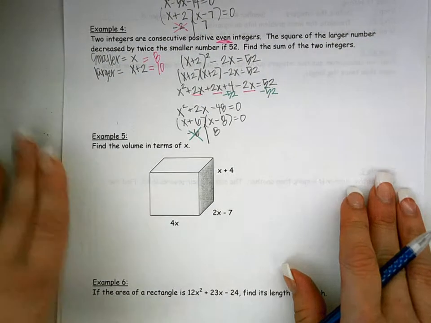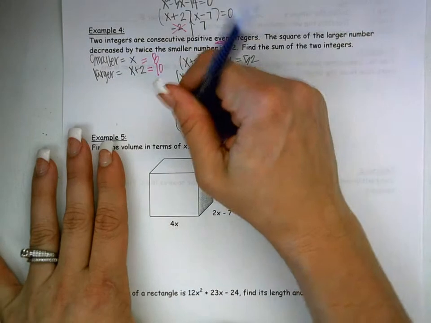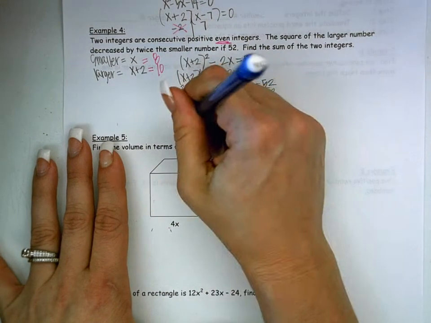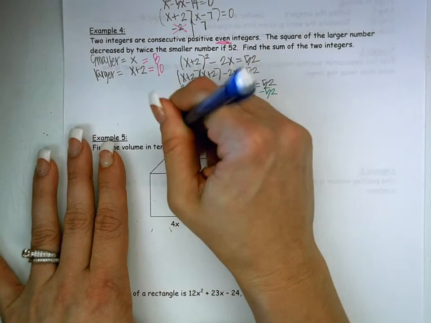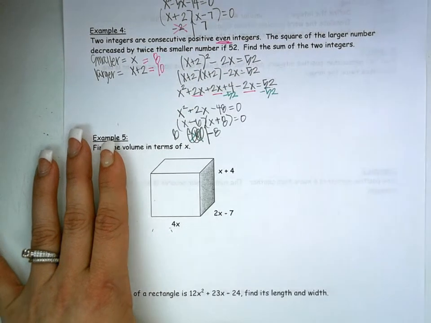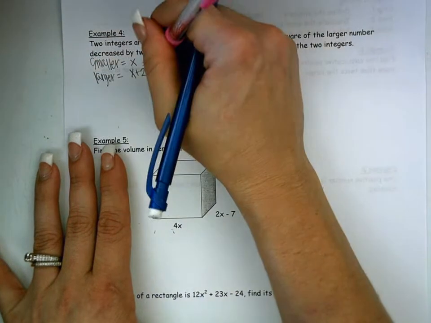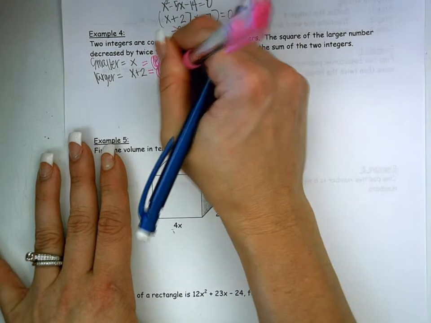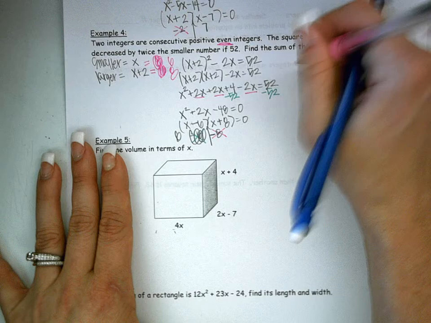Oh, I'm sorry. Hold on. My bad. This one, I goofed up the signs. I apologize. So we should have gotten positive 6, negative 8. The 8 is the one that you're supposed to throw away. So your first integer is 6. Second integer is 8. And then the sum of the two is what? 14. Thank you. Sorry about that.